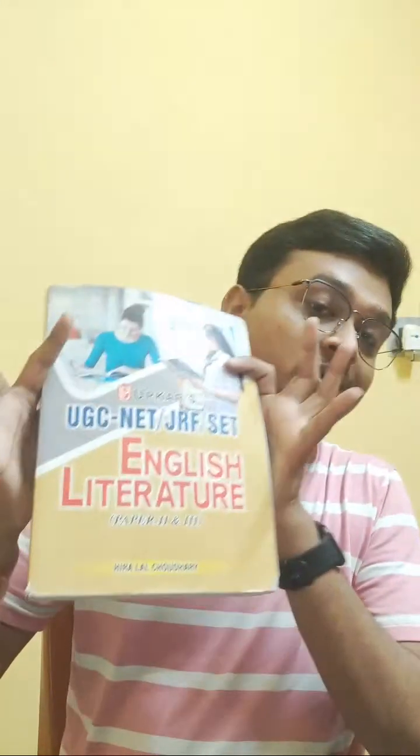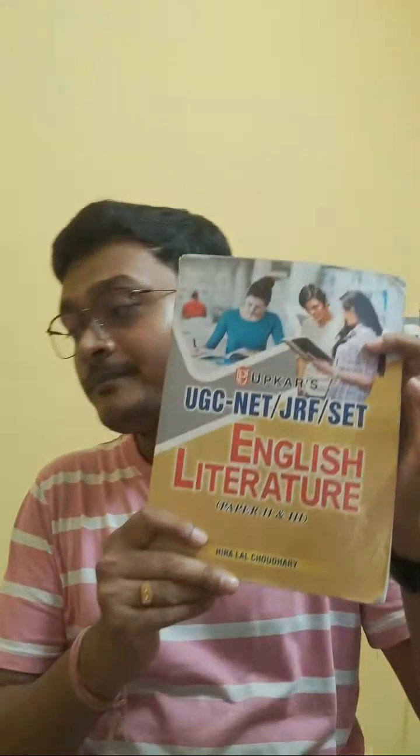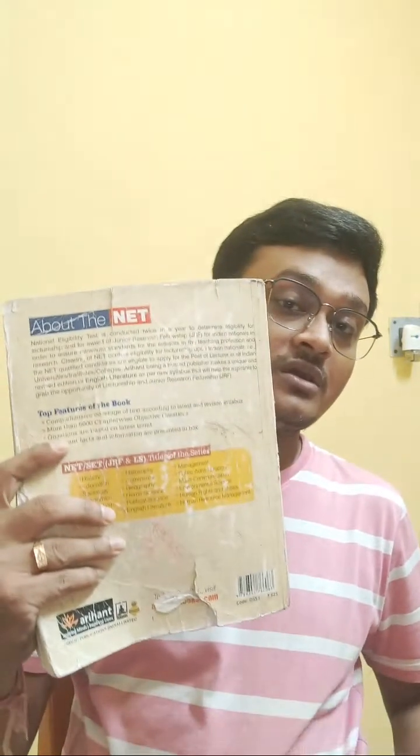Now if I talk about guidebooks, I have two to three books. One is the Upkar edition, which I bought during my masters. Even I have the Aryan edition also. I have the Upkar and Aryan editions. This is a kind of guidebook. The first page is torn here. You see, very old. So these two books.